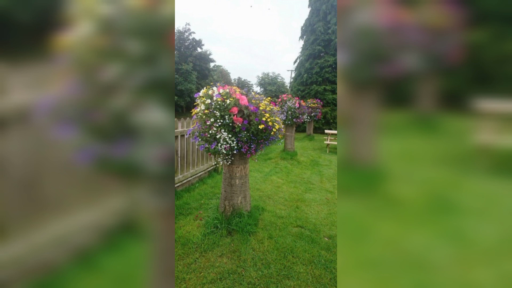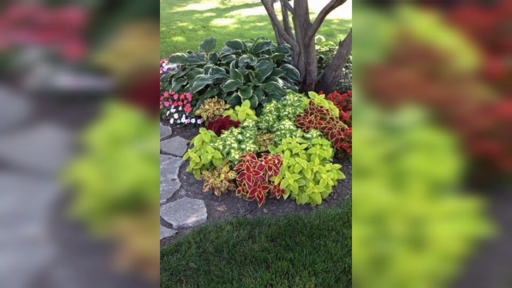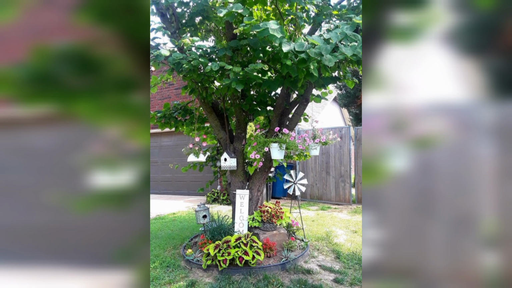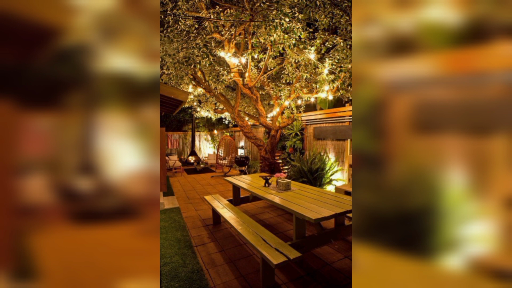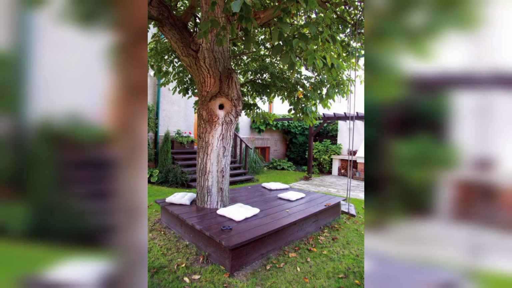Reflective ornaments. Hang reflective ornaments or crystals on the tree to catch and reflect sunlight in a dazzling manner. Seasonal decor. Change the tree decorations with the seasons. Hang seasonal ornaments for holidays such as Christmas lights or Easter eggs.